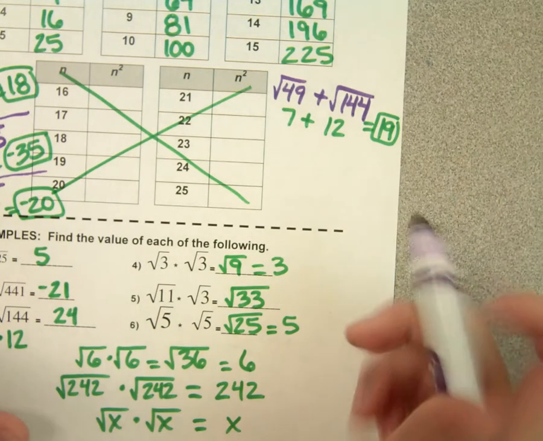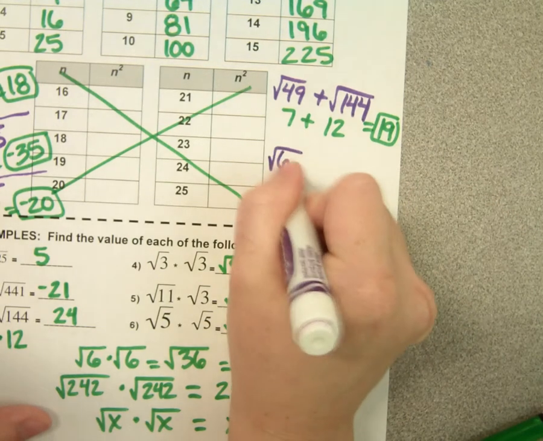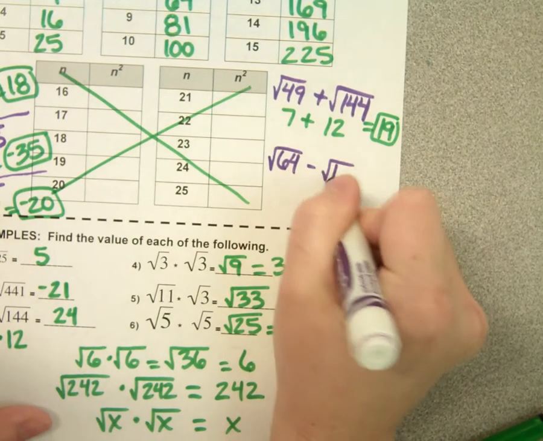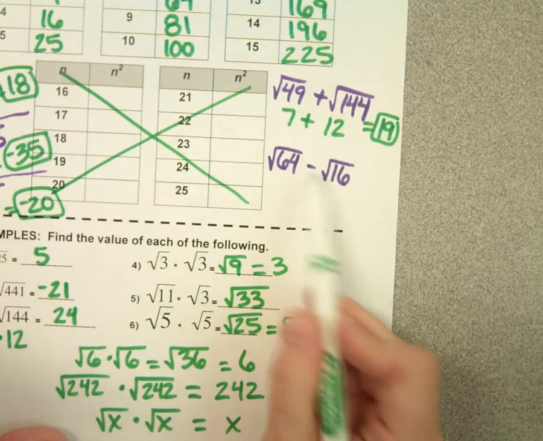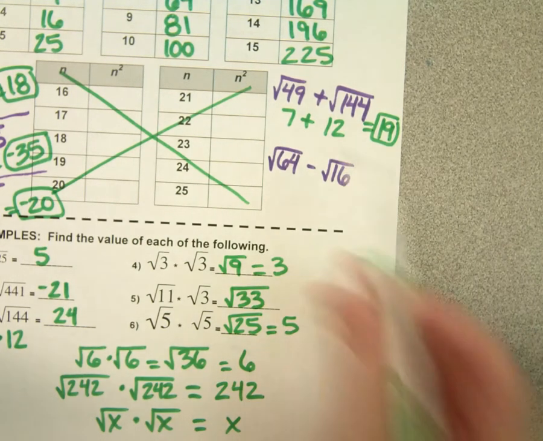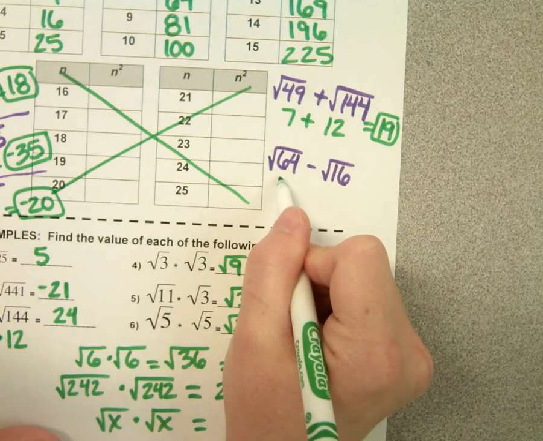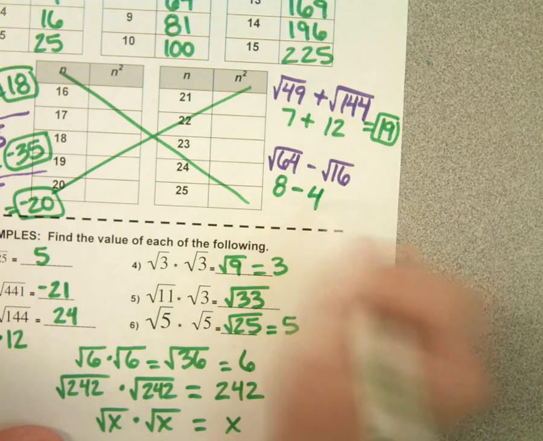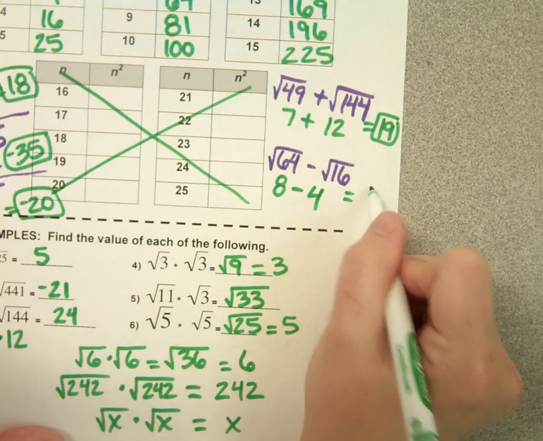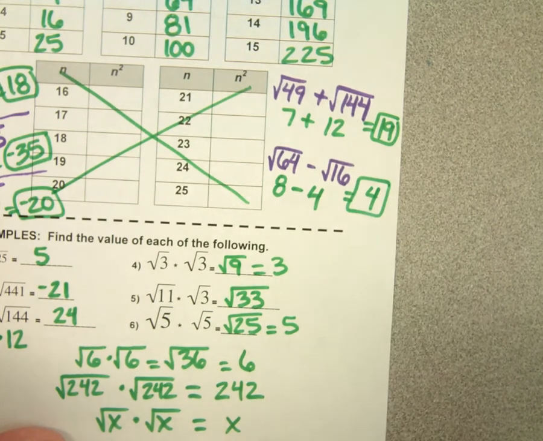If I gave you the square root of 64 minus the square root of 16, as of right now, I can't actually subtract these because these aren't the same number. But I can simplify it. What's the square root of 64? 8. 8 minus, what's the square root of 16? 4. And what's 8 minus 4? 4. And that would be my answer.